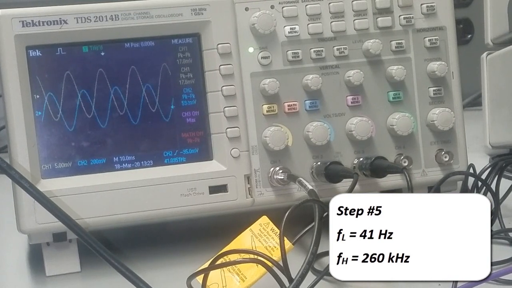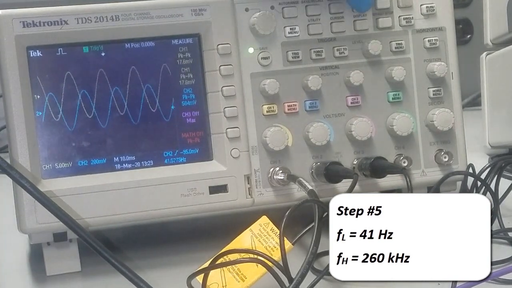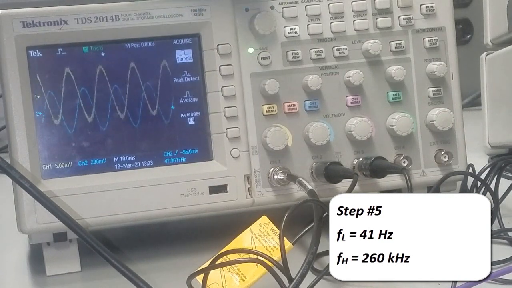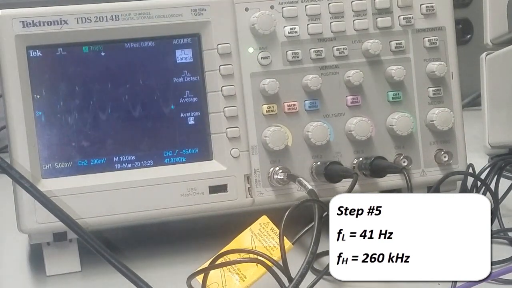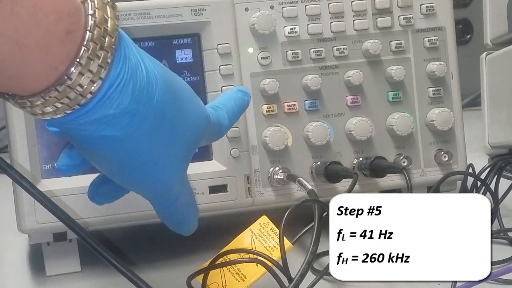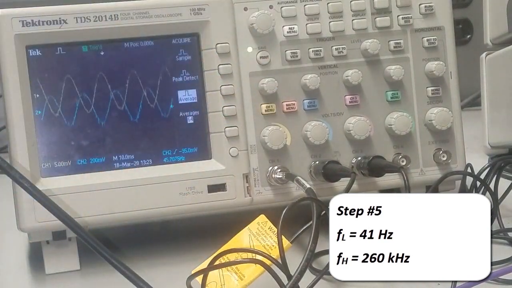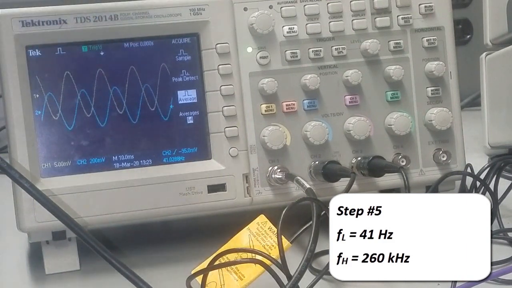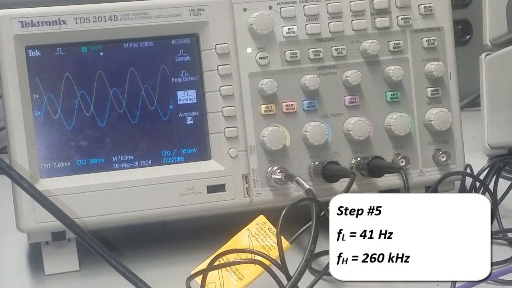So here I'm going to click on acquire, and then I'll do triggering, and you can see that the signal is noisy. So the measurement is not good. However, if you do the average, it will clean the signal, right? And the time scale here is 10 milliseconds, which basically means that there are a lot of samples, but it's clearly noisy. So this is at 41 hertz, and I'm going to start increasing the frequency.